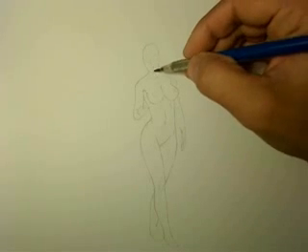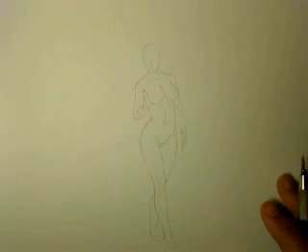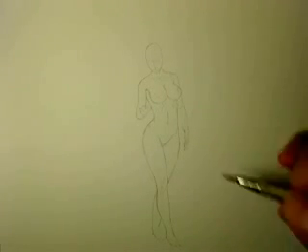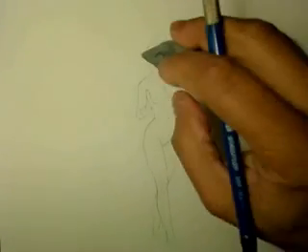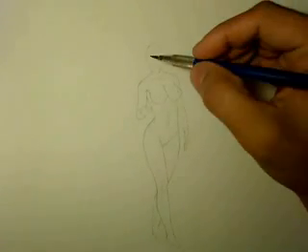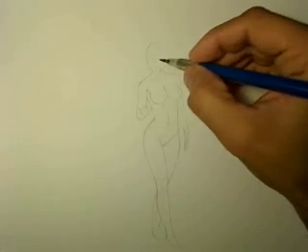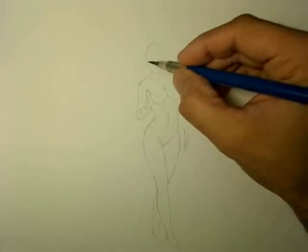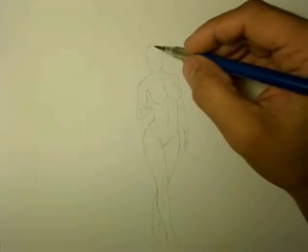Okay, so now I have the initial lines down. Now we can start to think about how we want to dress up the figure here. Since this is going to be a queen of a tribe, and the eye level is going to be here, I'll just put a small mark over here.